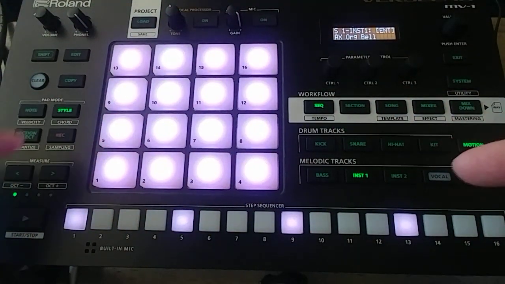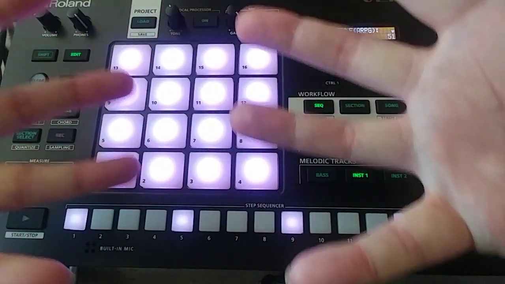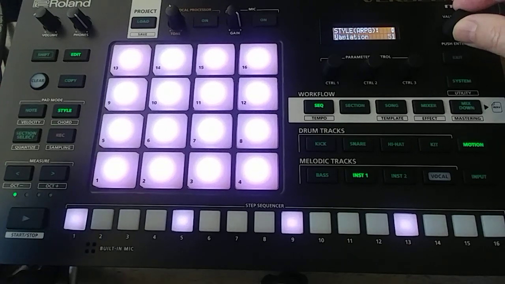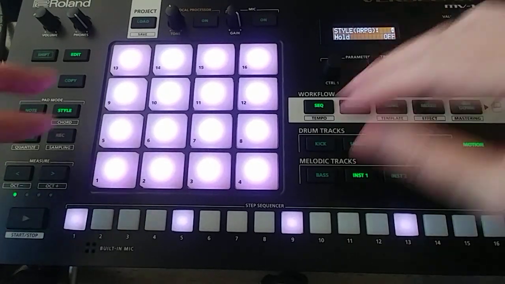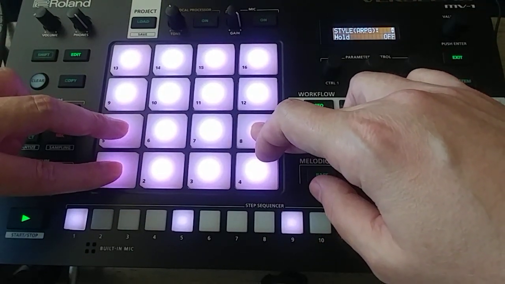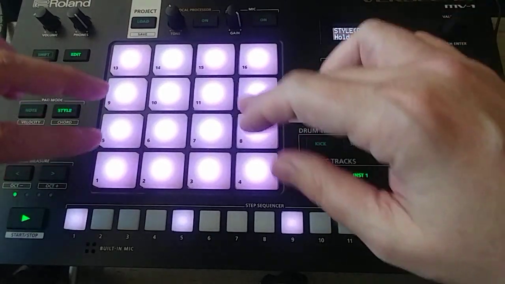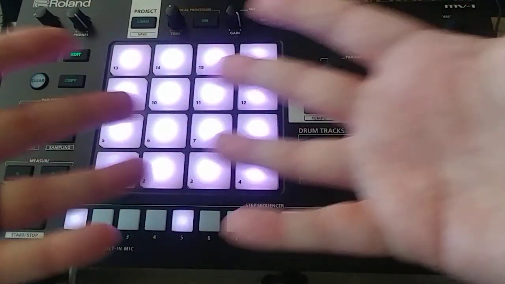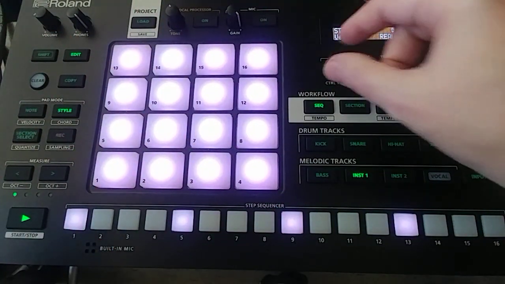Go back into style mode. If you hit edit and style, we have so many options. First, scroll your value knob down to hold and turn that to on. Here's what that's going to do. If you play something with it off, it's going to play, but as soon as you let go, it's gone, right? If you turn hold on, it's going to play it, and then you can sit here and mess with your options while it's playing. It can be very, very useful.